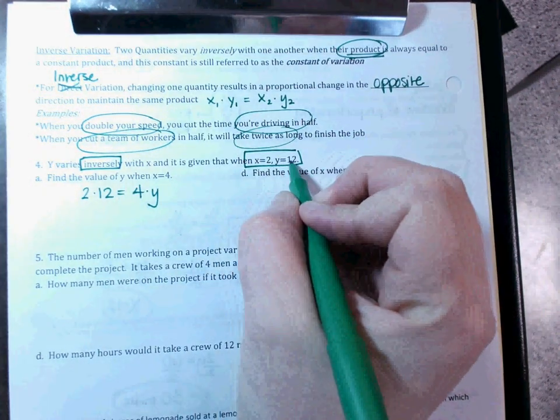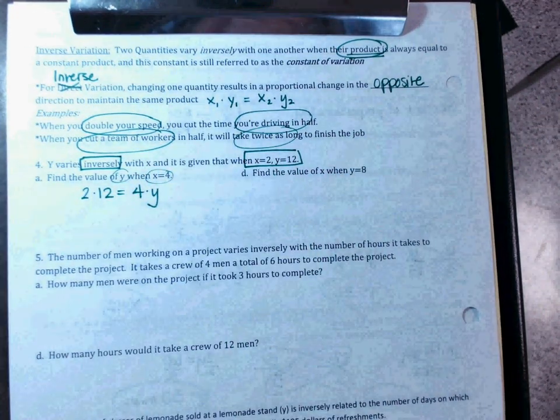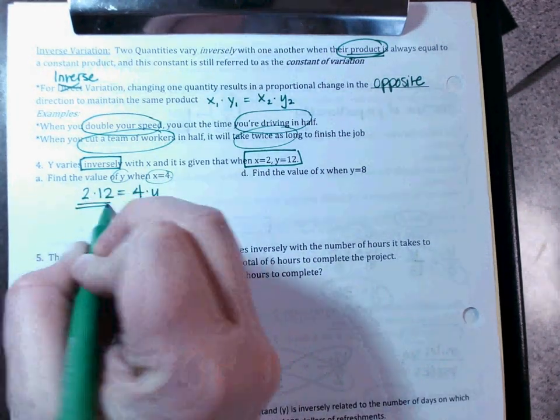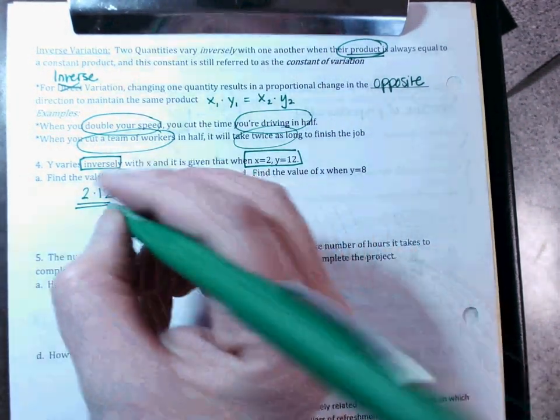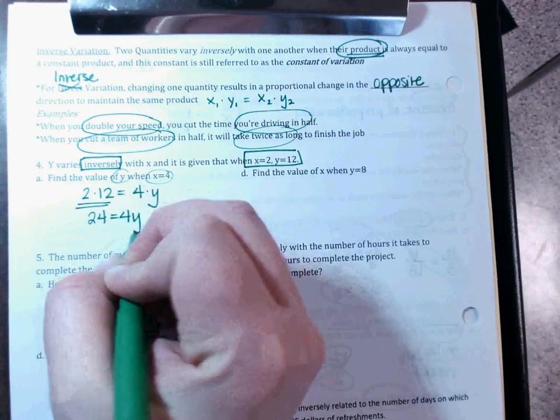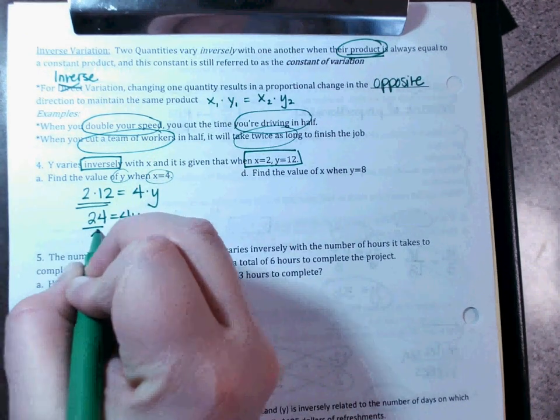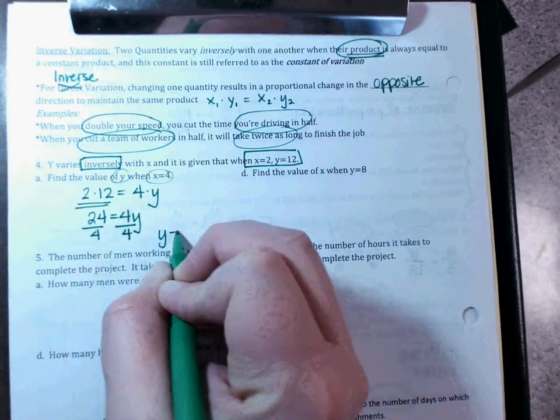Okay, so 2 and 12 get multiplied, and then 4 and y get multiplied. Then what is 2 times 12 here? 24. And then how do I solve for y if it's 4y? Divide by 4. And y would have to be what?